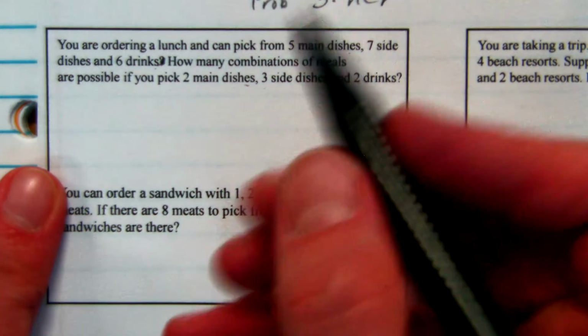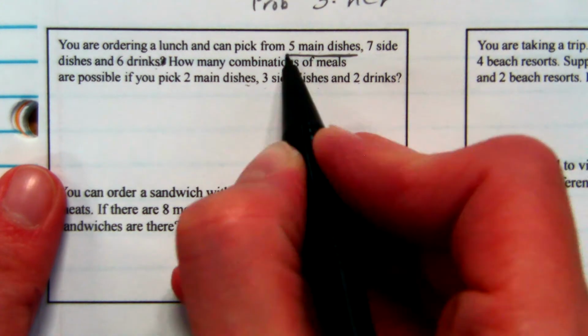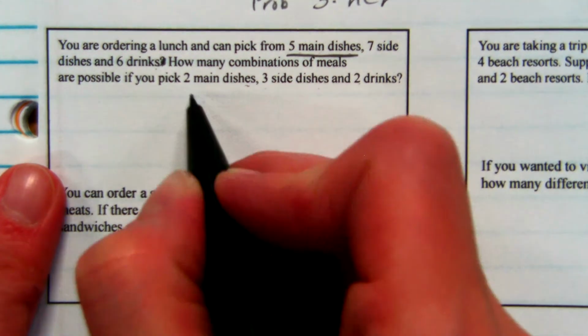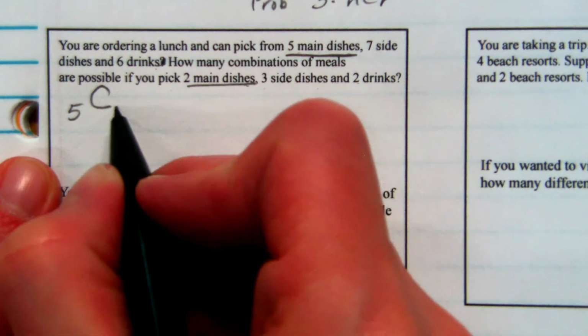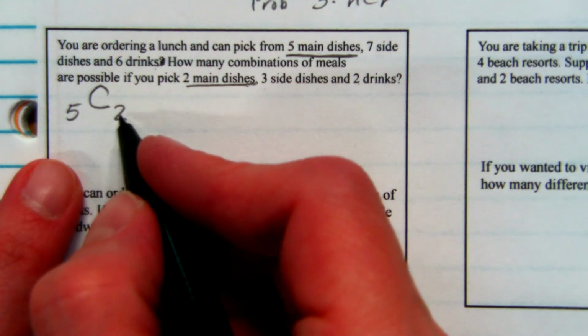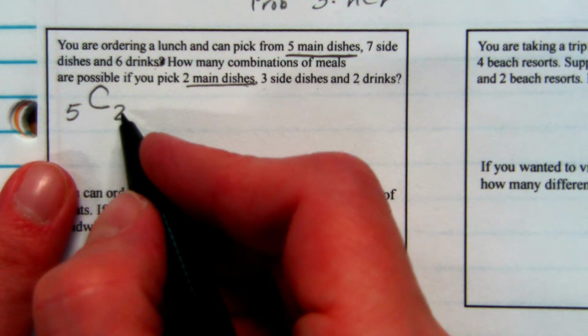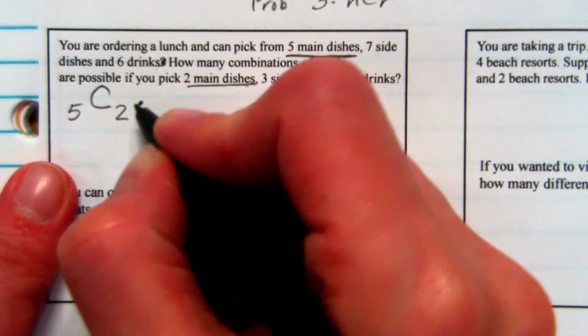So basically, you're going to figure out different combinations. So if you start with the main dishes, there's 5 of them, and you're going to pick 2. So you have 5 dishes, and you're picking 2. It doesn't matter if you're picking pasta and pizza, or pizza and pasta, that would count as the same thing. So the 2 takes that part out. And then we're going to do the same thing.